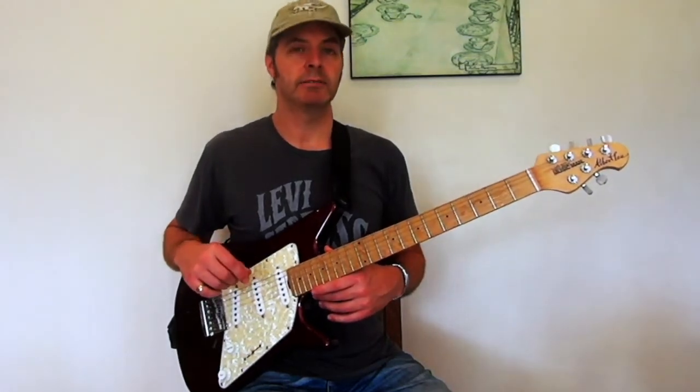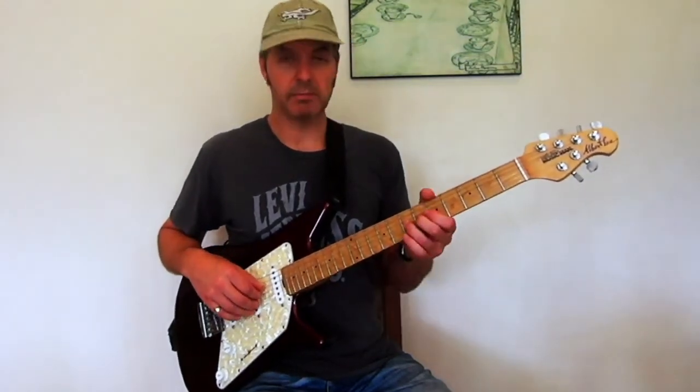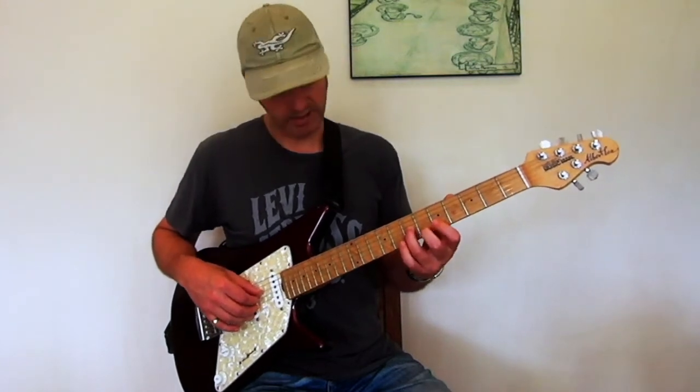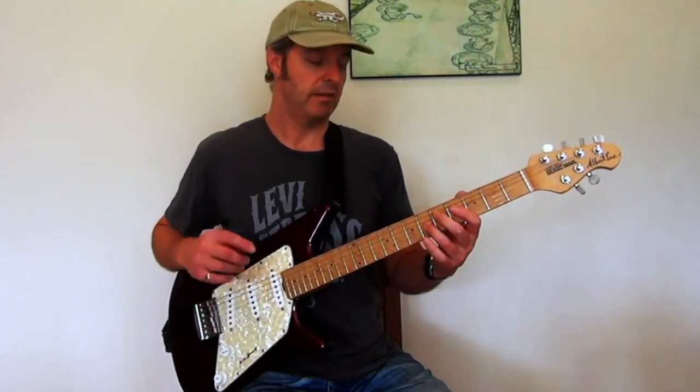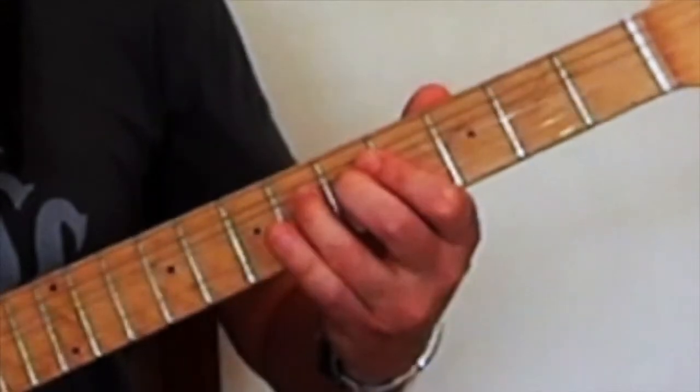Okay, and then the last one in my 10 ways to play the same note is to do a bend behind the nut. And this is a bit like bending a string. So say if I'm playing this note, bend it up to sound like a D.